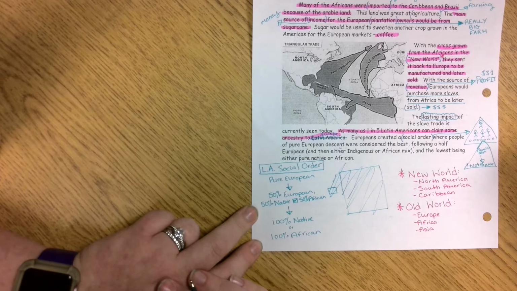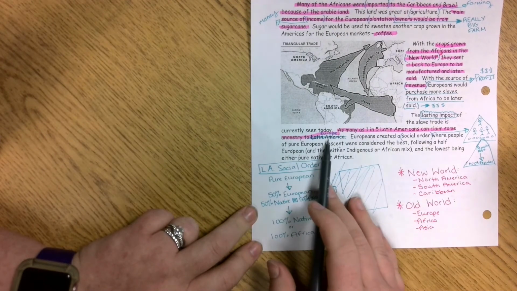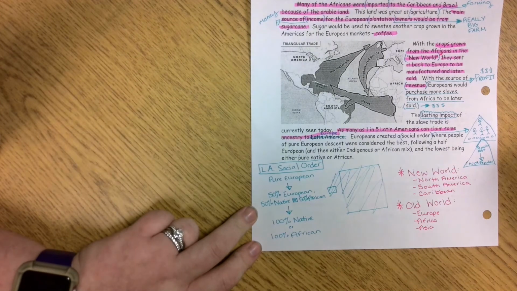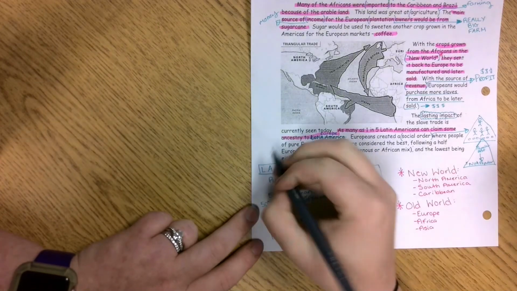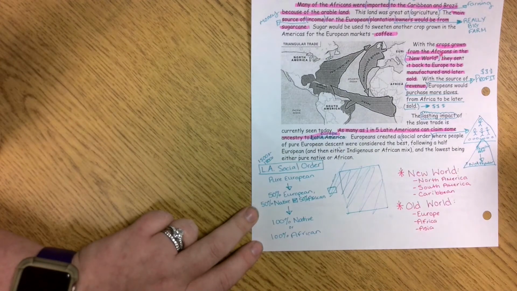Now, this social order doesn't exist today, but we do see some kind of lasting effect where people still try to claim some kind of European ancestry sometimes, or they try to claim, well, I'm better than you because something, who knows what it is. So we do still see it, but remember, this is back in around the 1500s. So the 1500s to, I'd say, about the 1800s is when this might have started to change.